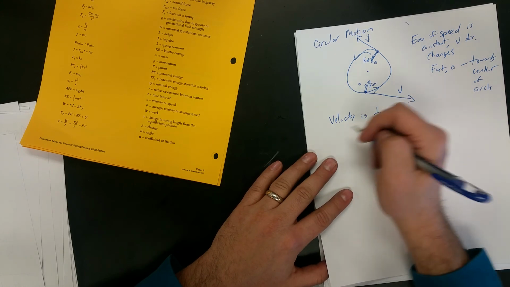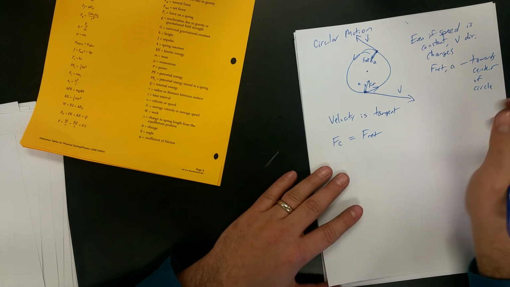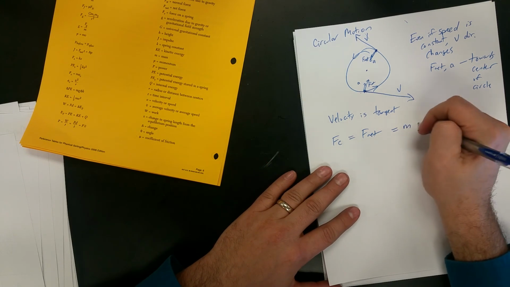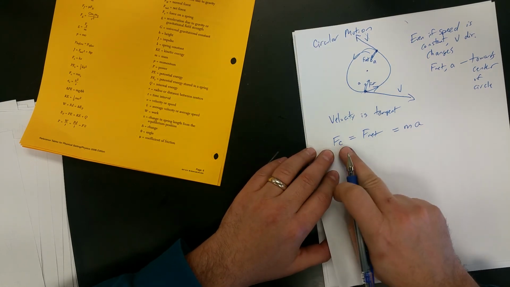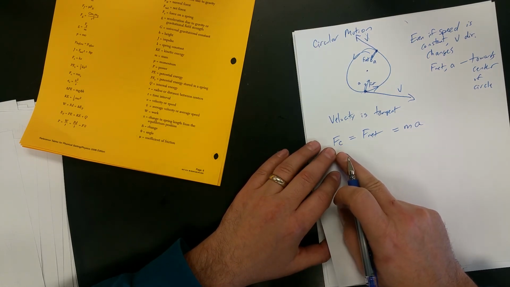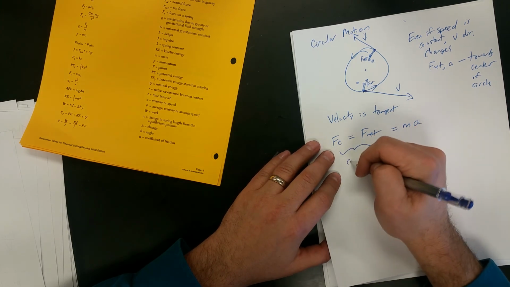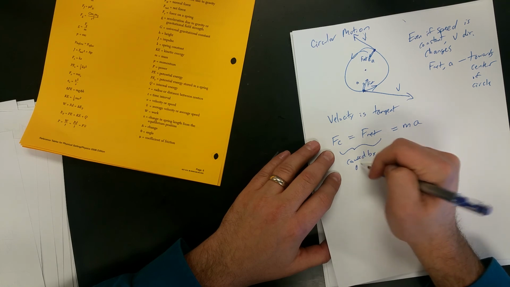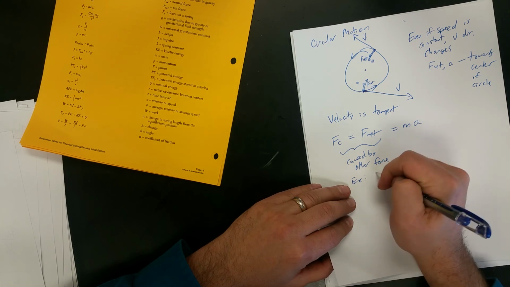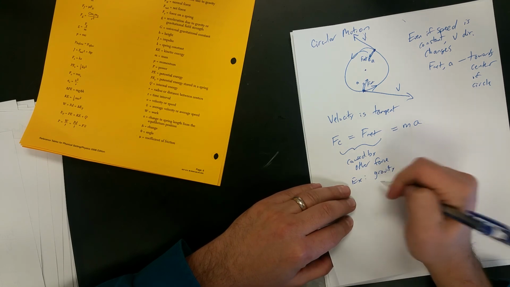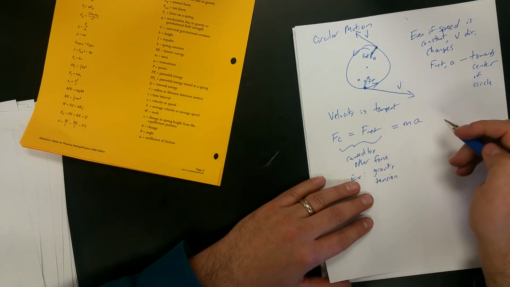Now, we know with this, centripetal force is really just your net force. And net force is just mass times acceleration. And these are basically just concoctions. There really isn't a force called the centripetal force, or even a force called the net force. They are caused by other forces. And those other forces could be, for example, gravity, if you're talking orbits, or it could be tension, if you're swinging something around on a string, etc., etc.